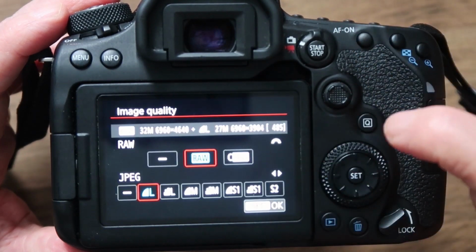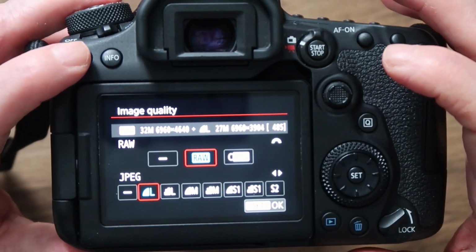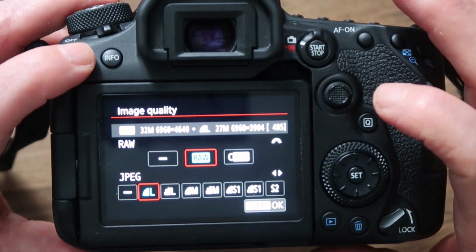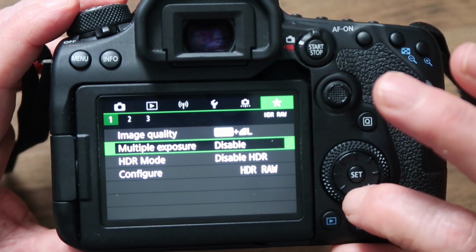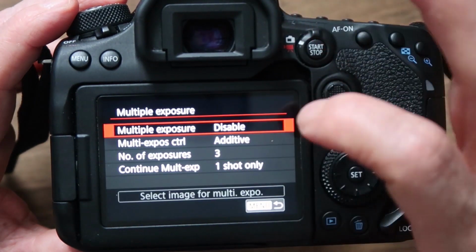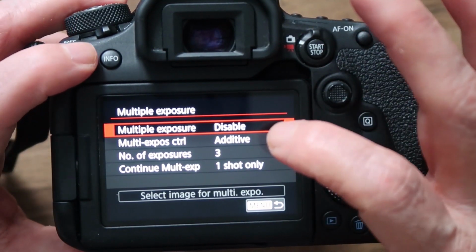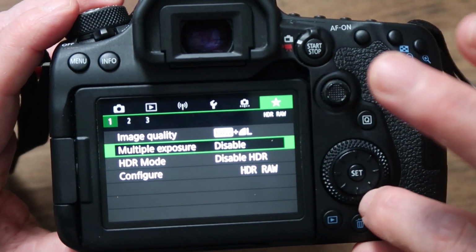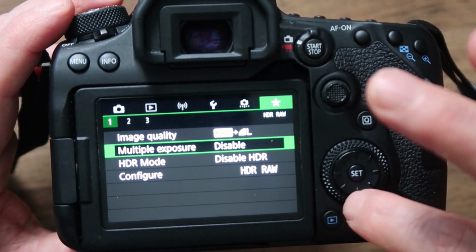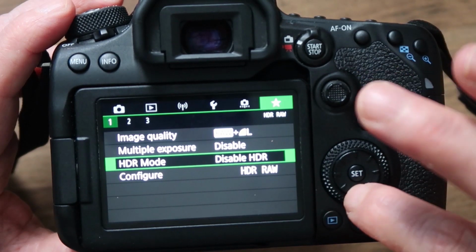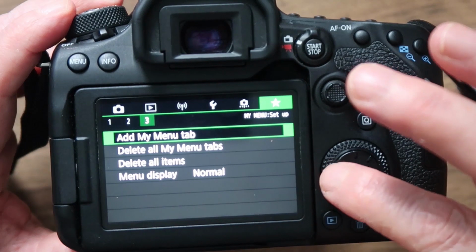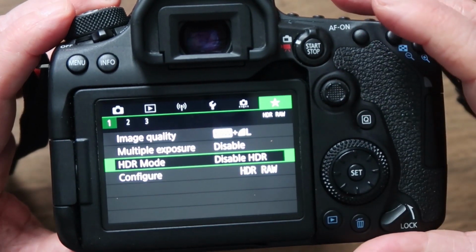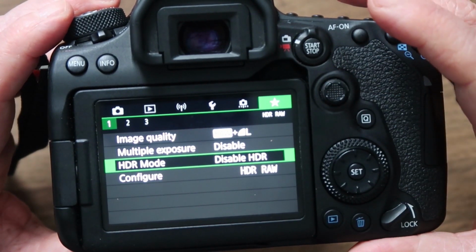quickly. So if you wanted to go in here and quickly change your favorite settings that you use quite a lot, you can put them in here. Like the multiple exposure, if you wanted to change that, you could change it in here. HDR mode, you could quickly change it in here. And so you can add menu tabs as well to the favorites at the end there.